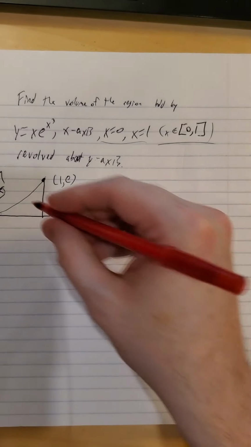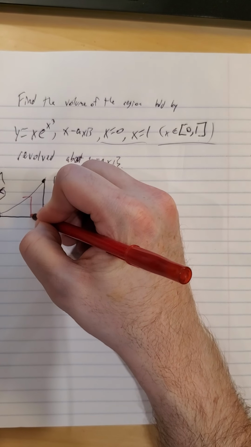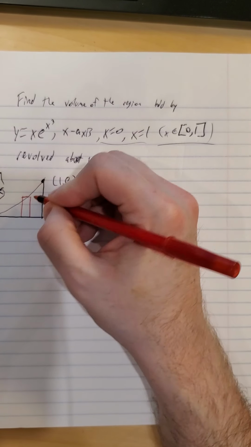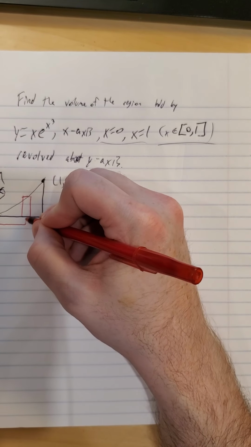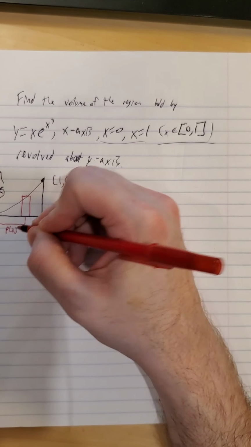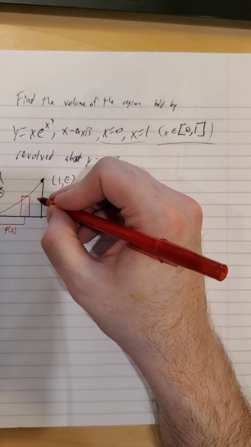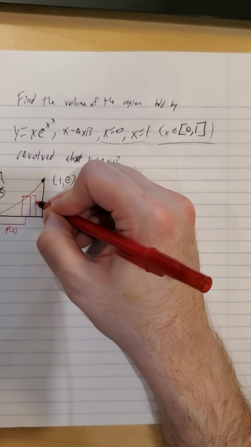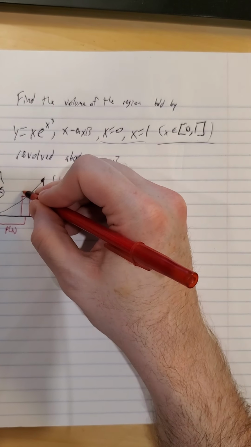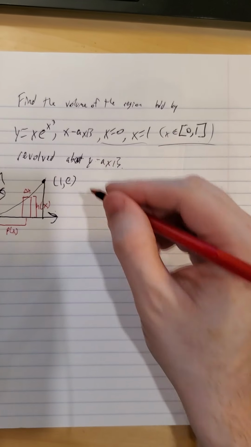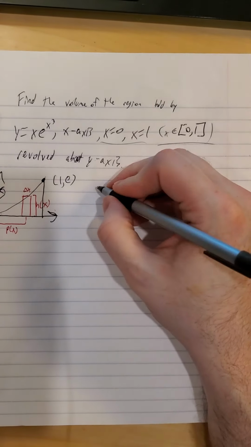So let me draw our little representative rectangle again. So here is our p of, in this case, x. Here's our h of x, and the width of that rectangle would be delta x.